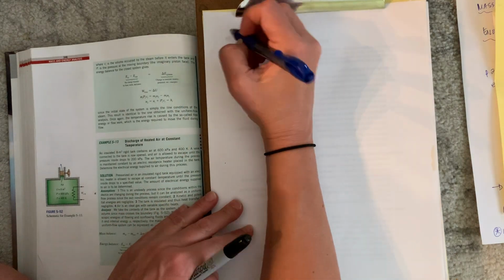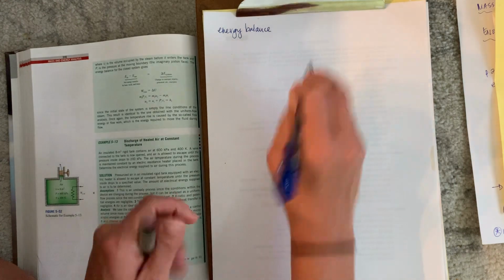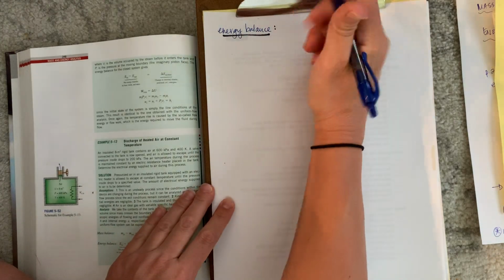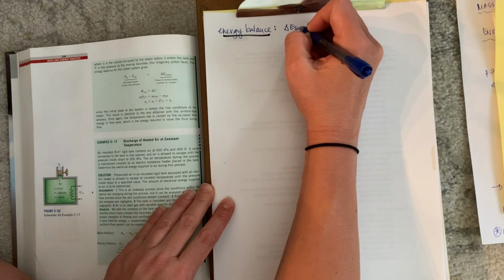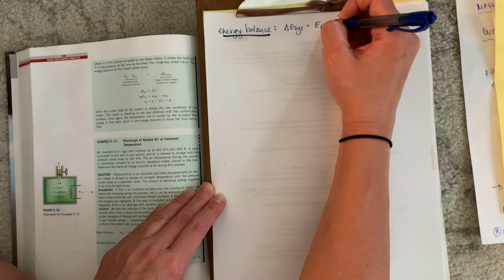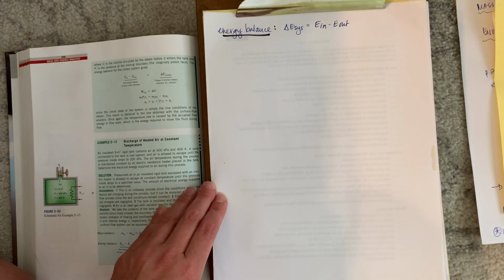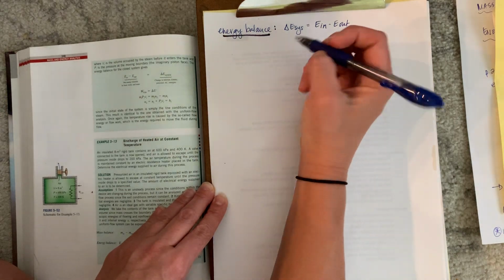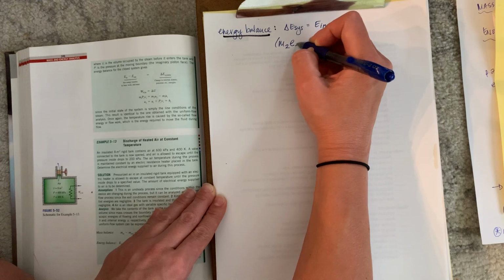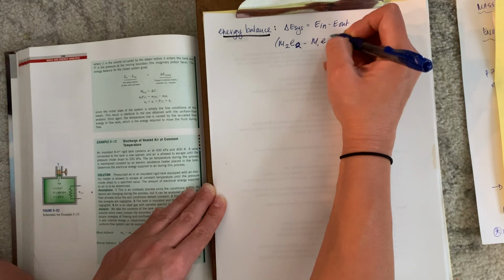So energy balance, a little more complicated, but much more fun. Here we have our energy balance. And similar to mass, we're going to start with the equation that a change in energy of our system is not equal to 0. We're in an unsteady flow, but it is equal to our energy coming in minus our energy coming out. And as we said before, this is going to be M2 specific energy at point 2, minus M1 specific energy at point 1.